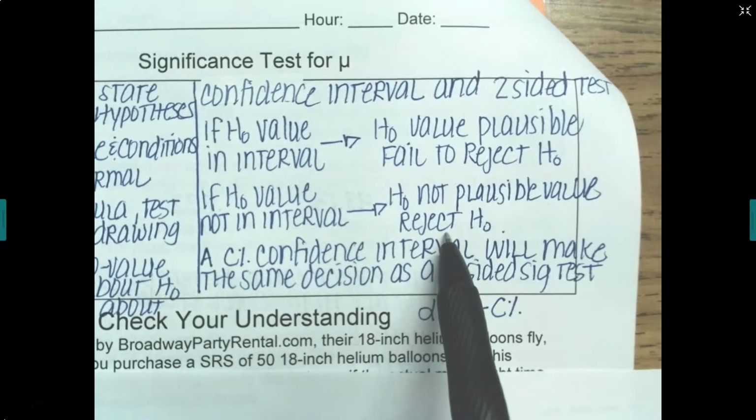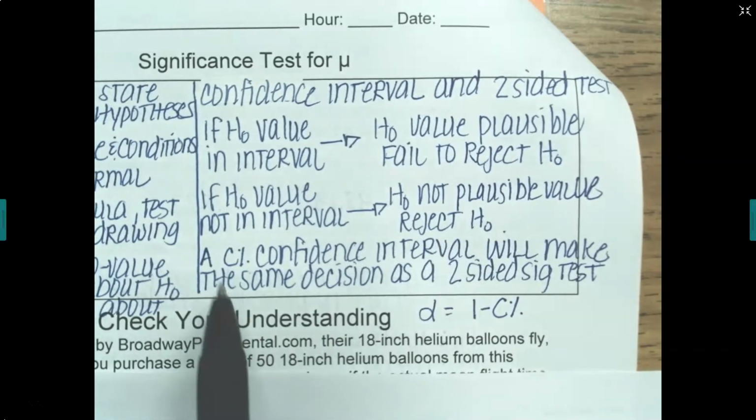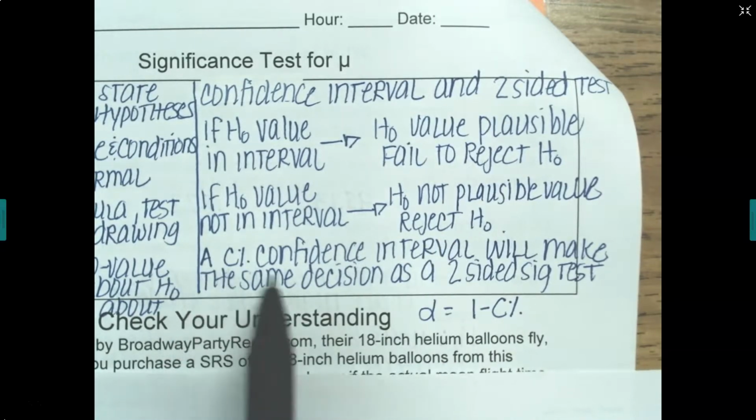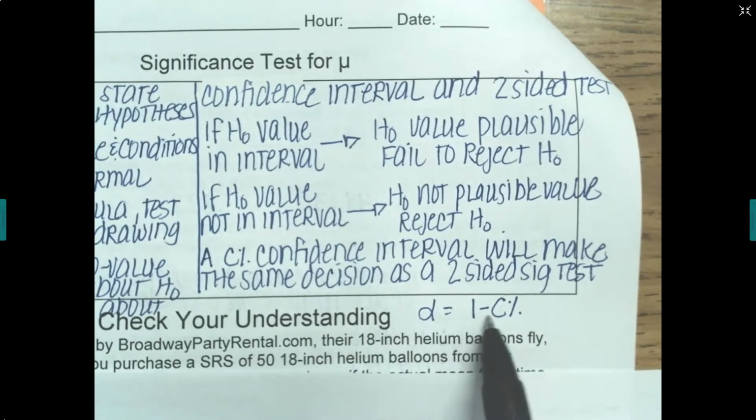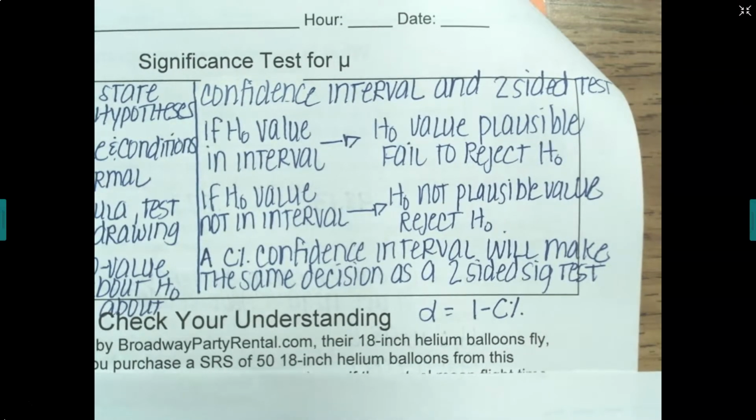That means you need to reject it. And to relate your confidence interval to alpha, alpha equals 1 minus whatever your confidence level is for a two-sided test. So if I had an 87% confidence interval, my alpha would be 0.13. They complement each other to add up to 1.